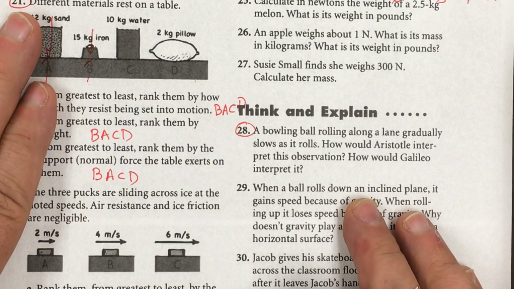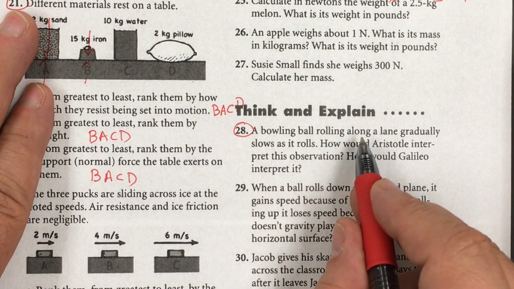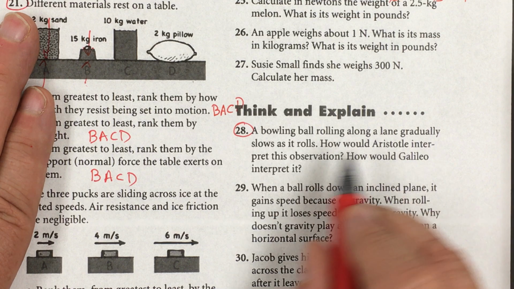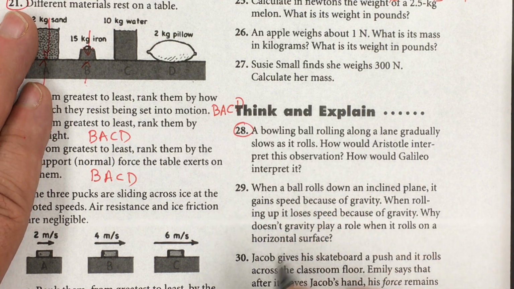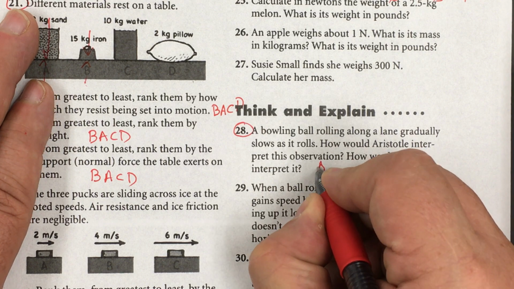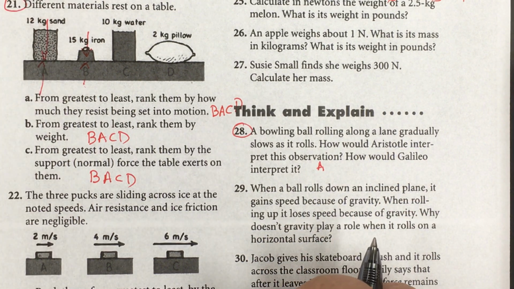The last one here is: a bowling ball rolling along a lane gradually slows as it rolls. How would Aristotle interpret the observation, and how would Galileo interpret it? Well, if you remember, Aristotle had this idea. Remember, they didn't do any experiments. The Greeks didn't experiment with anything. They just thought about things and came up with ideas and wrote those ideas and shared them and talked about them. So they were accepted without really any proof that their ideas were true or not.